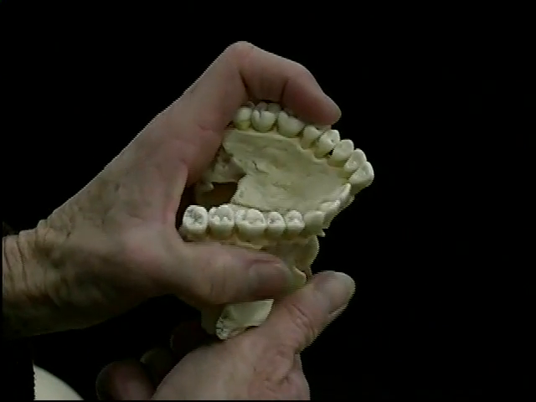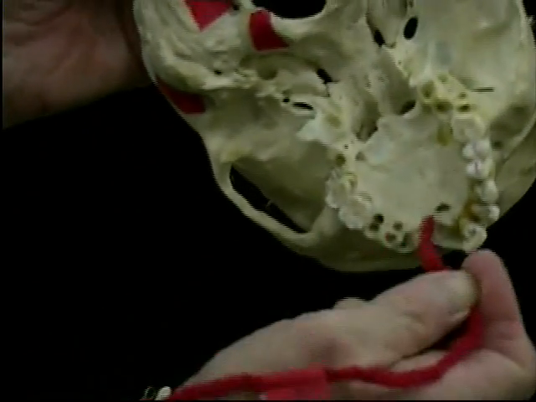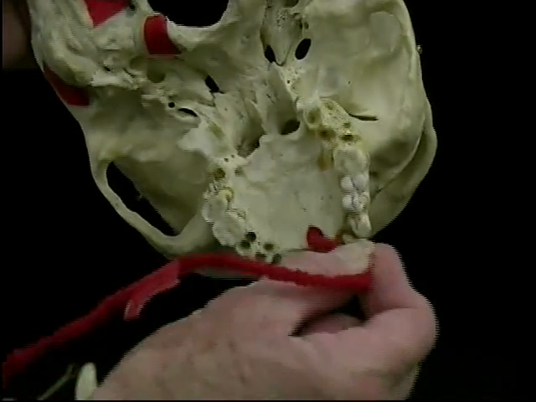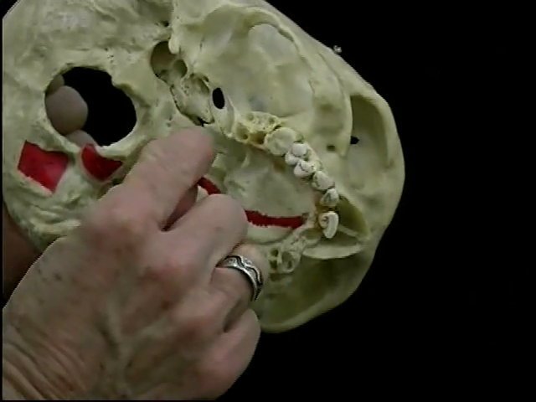There's a hole right here. This is the incisive foramen, right in back of the front teeth. Incisive foramen right there. So that is the maxillary bone.